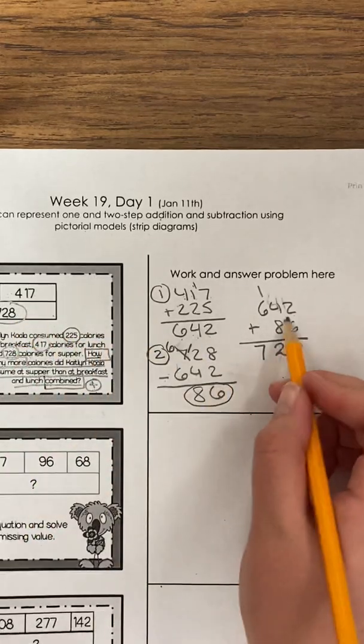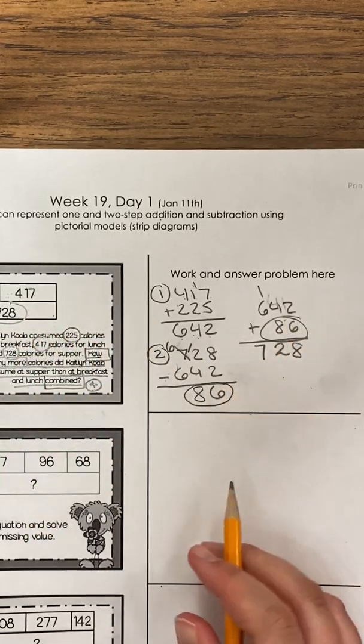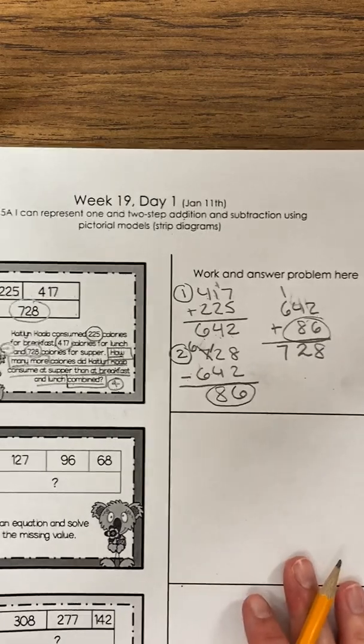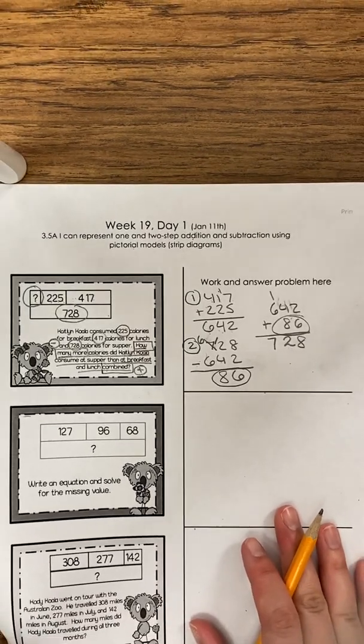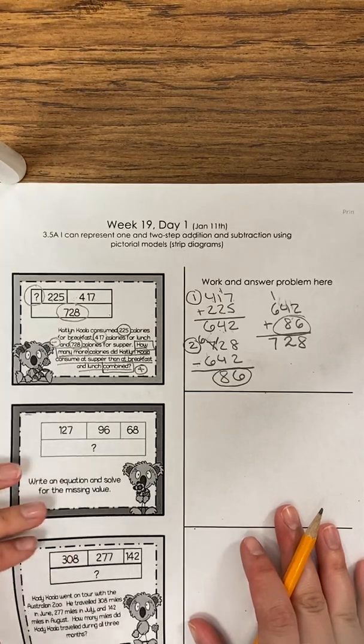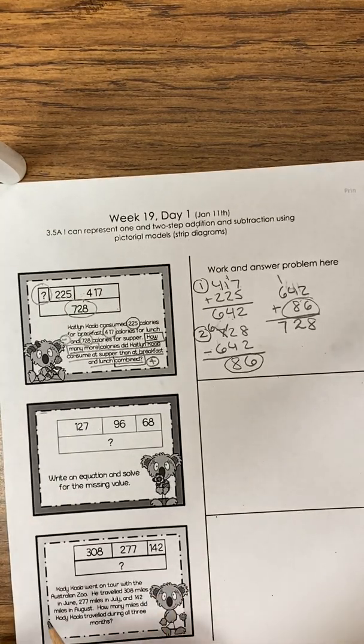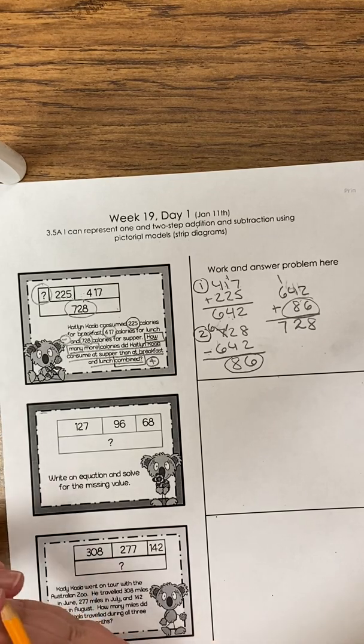That is our correct answer. So 86 is our missing number. Great job. All right, boys and girls, I know that was a lot, but these are the types of problems that you will see on the test and you will see on the STAR test.